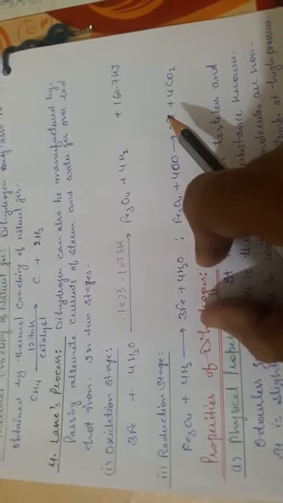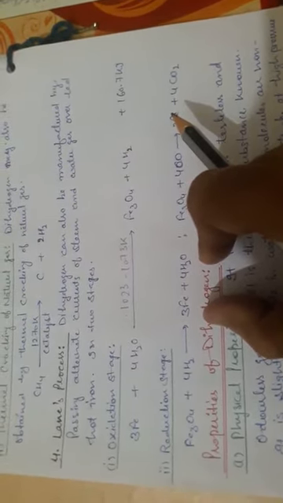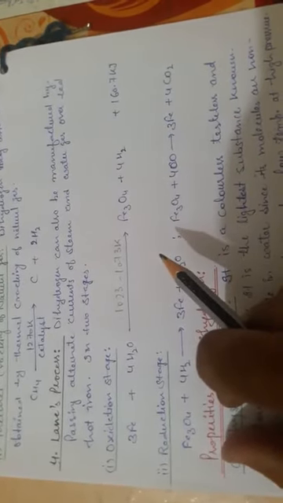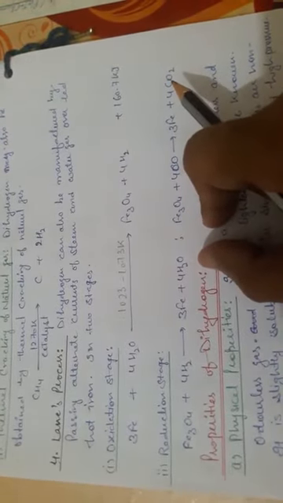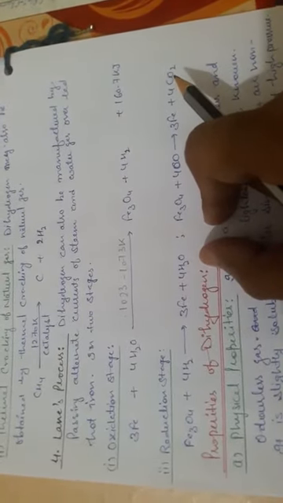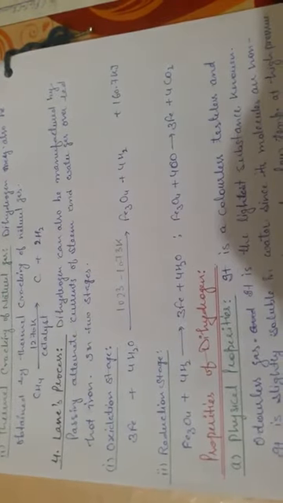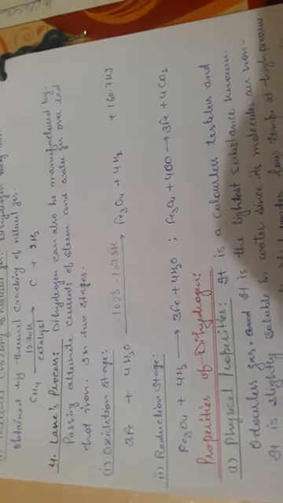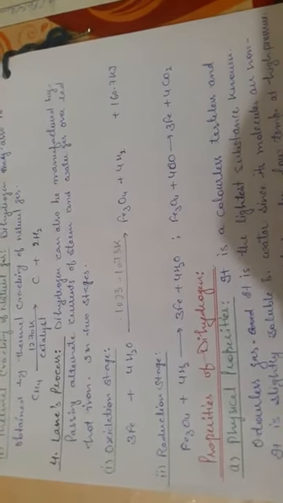Okay, so in this reaction the whole of the iron has been oxidized. That means the supply of steam is cut off, and a stream of water gas is passed after that to reduce the magnetic oxide to iron.